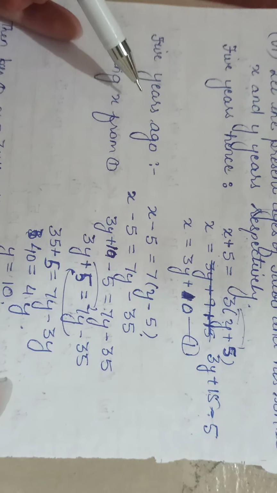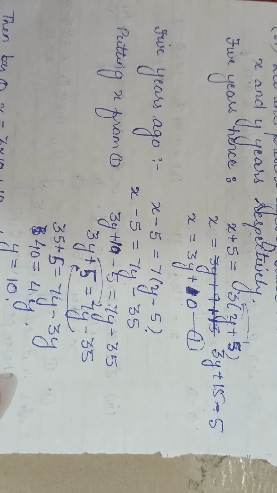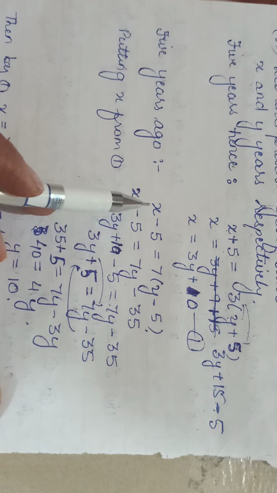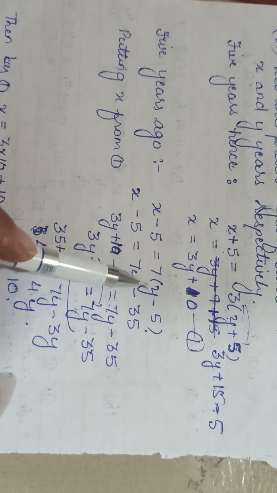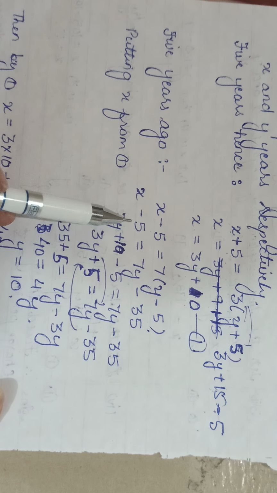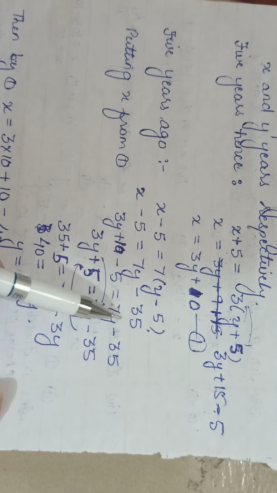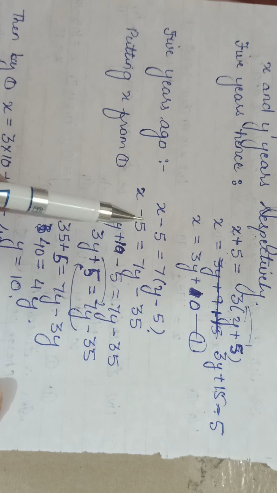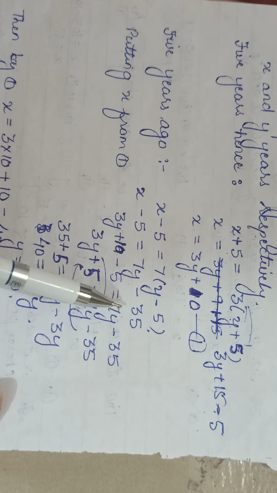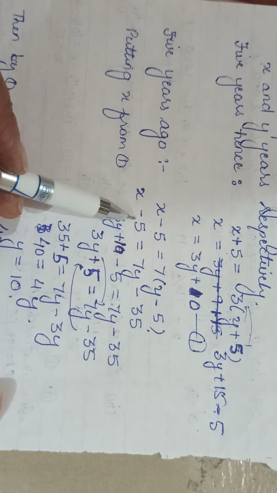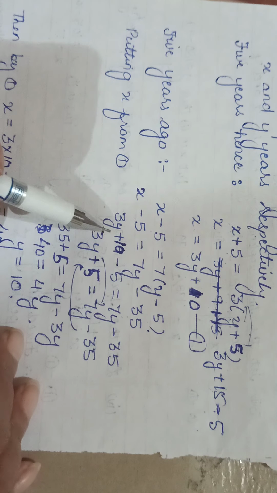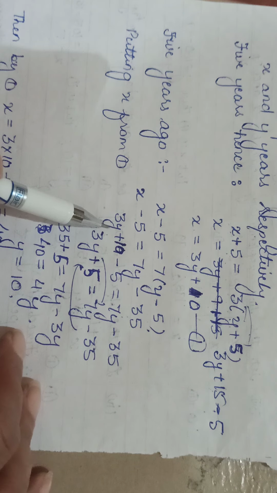Now second equation, 5 years ago means something from the past, so in that we do minus 5. So x minus 5, y minus 5, and at that time it was 7 times, so 7 into. So like x minus 5, 7y, 35 minus, and this value of x I've substituted. I've cut it short. It's up to you, you can solve first if you want. I've done 2 things at a time, I've substituted also and solved also.